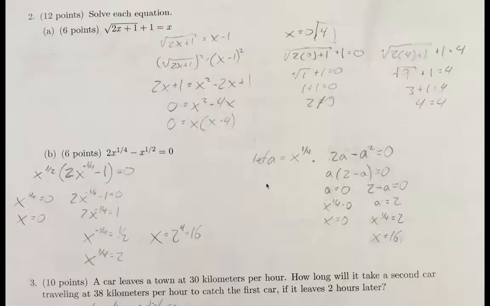The other way is to notice that 1/4 is a smaller power than 1/2. In fact, 1/4 is half of 1/2, right? So if I replace x to the 1/4 with some other value, call it a, then here where I had 2x to the 1/4, now I have 2a. You see that here? And then I have my minus sign, which I have here.